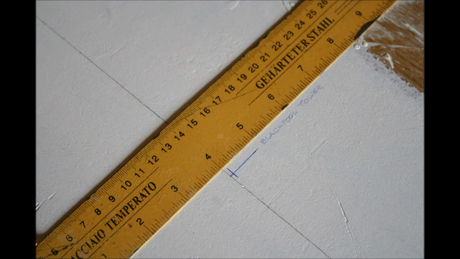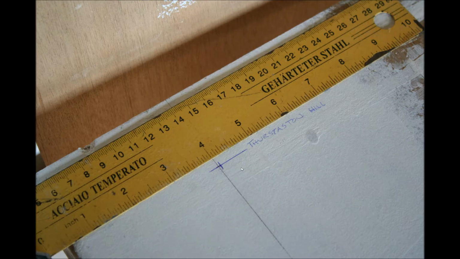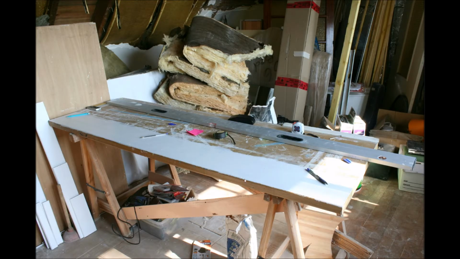The black line is mean sea level. The little parallel pen line is the height of Blackpool Tower, and these are 1/16 of an inch marks. And there's Thirst-Aston Hill, a little less than a 1/16 of an inch. And to give you a sense of the scale of all of this, I've placed a pencil back here at Thirst-Aston Hill, a pen at Blackpool Tower, and another pen at Red Screes. Red Screes, which was by far the tallest object, you can see the two lines.